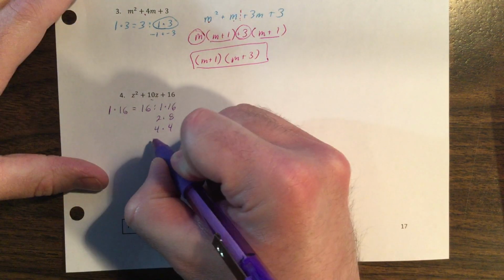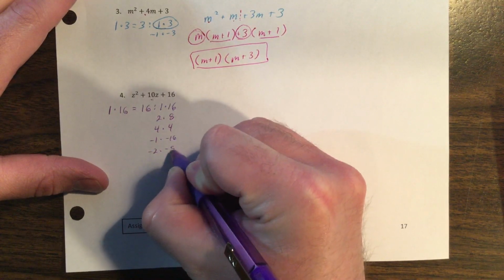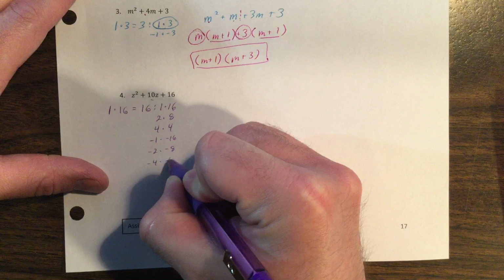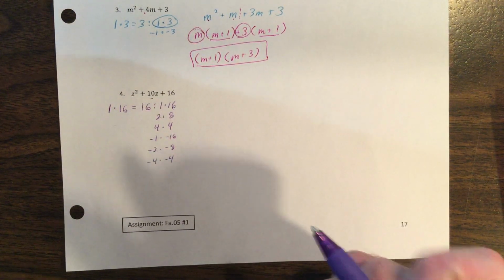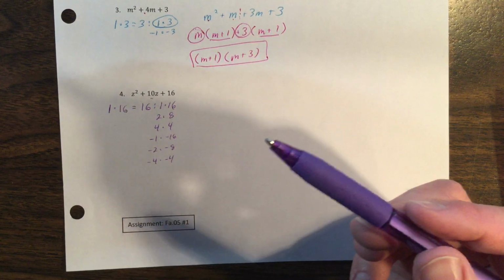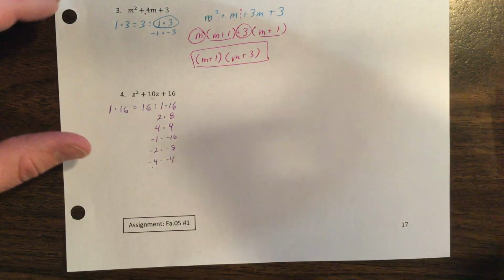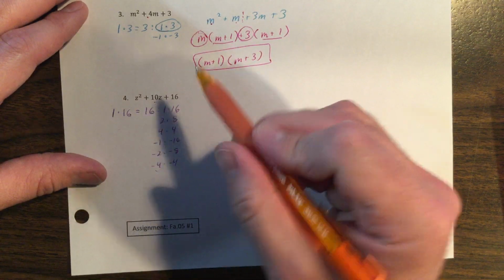And then we have our negatives as well. Negative 1 times negative 16, negative 2 times negative 8, negative 4 times negative 4. Now, you might be wondering, why are we doing negatives at this point? Well, as we keep going, we're going to be dealing with negatives, so we're going to have to come up with those values as well when we're looking to factor.